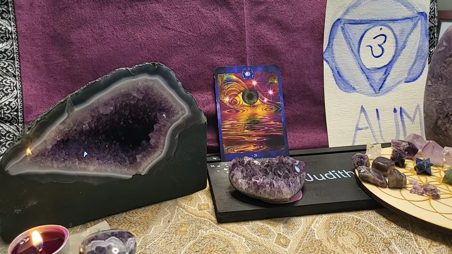So you really have to pay attention to what's going on around you, not just to make sure no creepy person's following you, or to know what the weather is, but I see signs in the clouds. I see signs with certain birds coming.